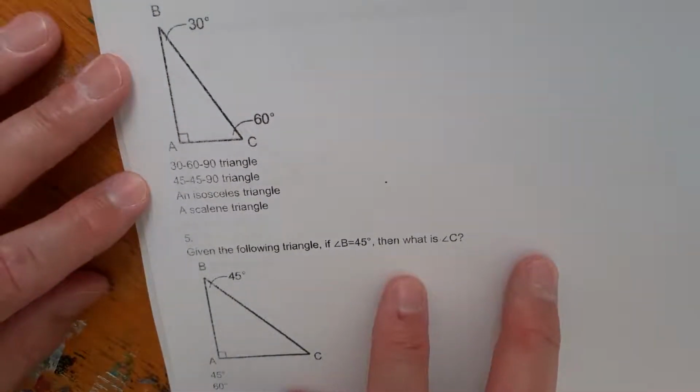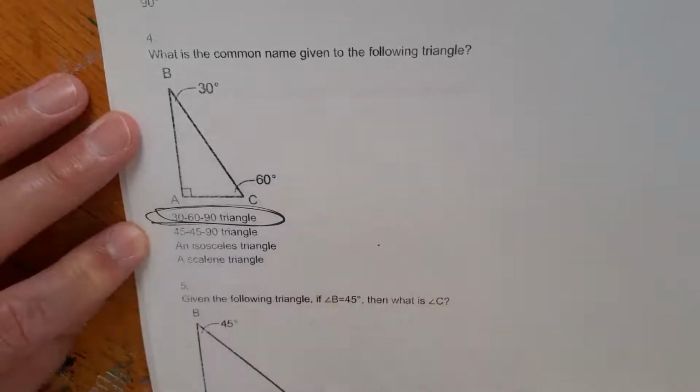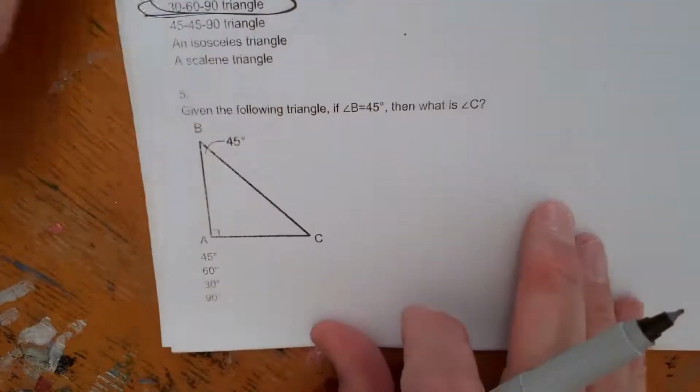All right, what's the common name? Here we go. The common name is 30, 60, 90. Call it what it is.